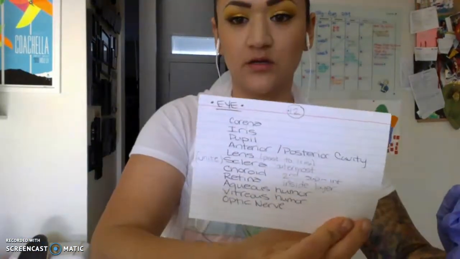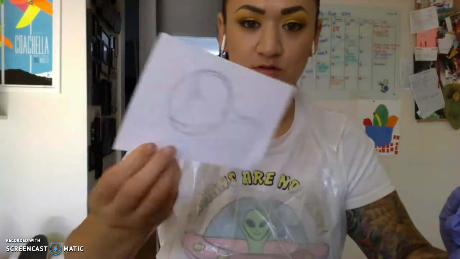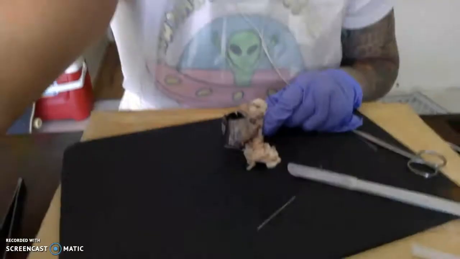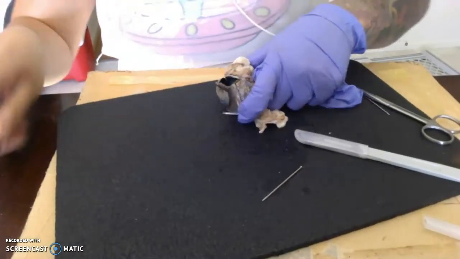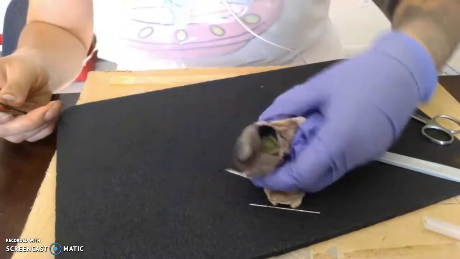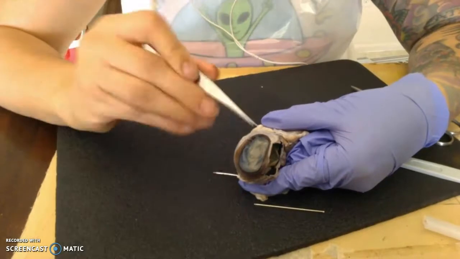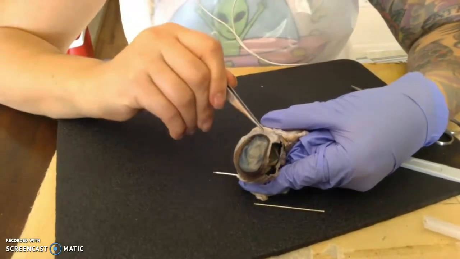Here is my note card with all my structures. So let's begin with the anterior aspect of the sheep's eye. Starting from the anterior aspect, working our way back.